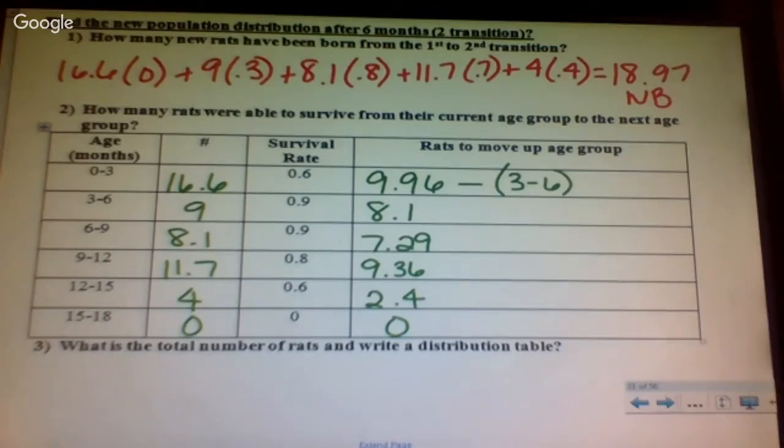Question: how did you get those numbers on the right side, in the green? Multiply how many rats you have by their survival rate to get that. Okay, so we multiply here.